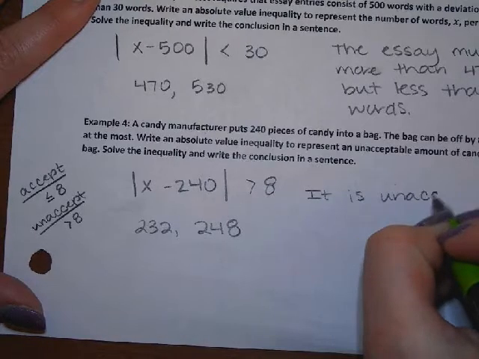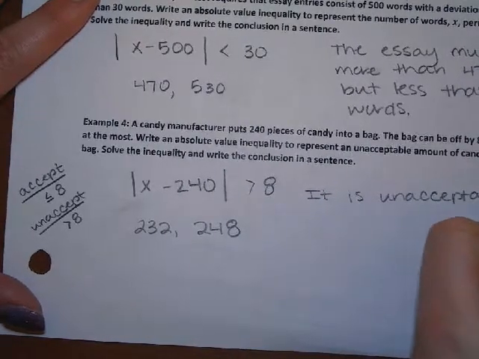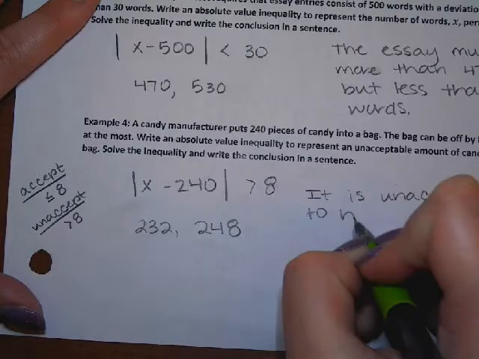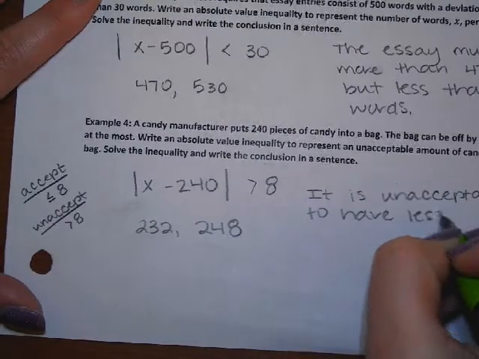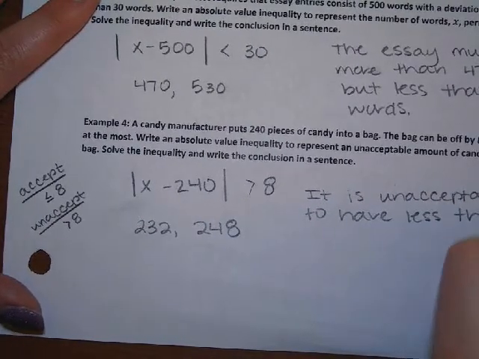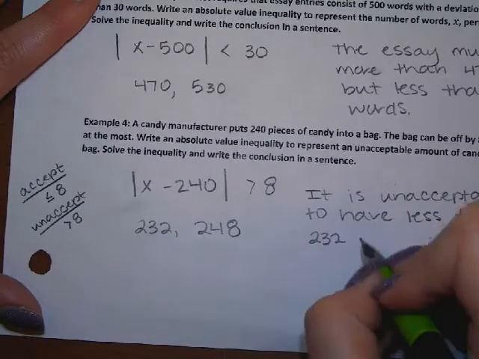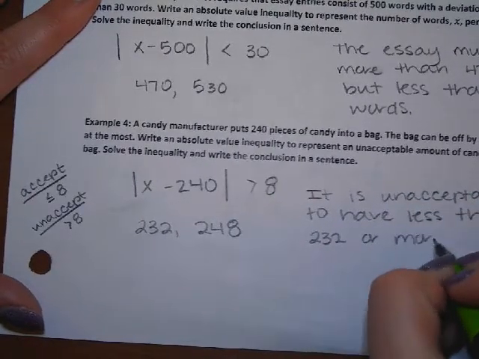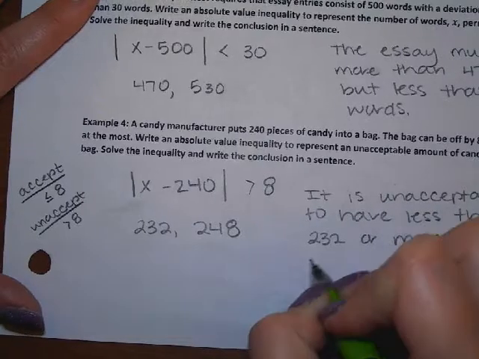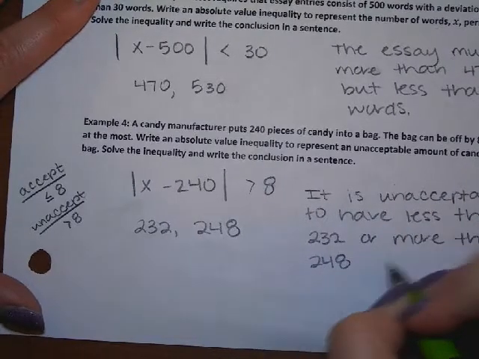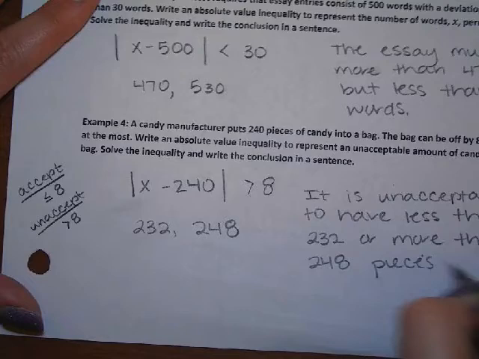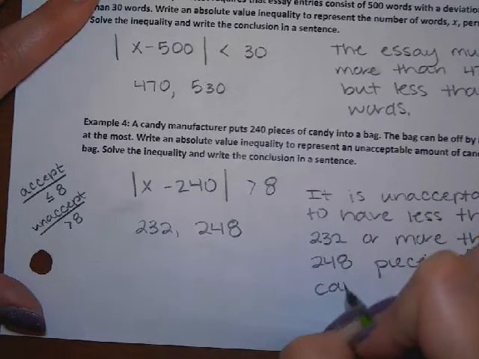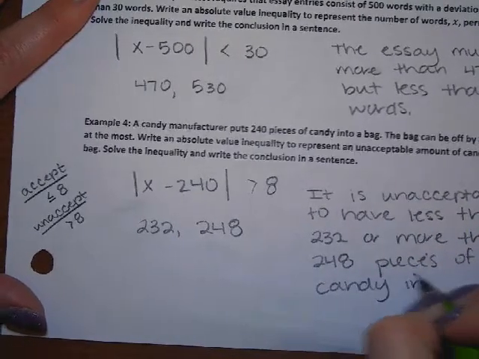unacceptable to have less than 232 or more than 248 pieces of candy in the bag.